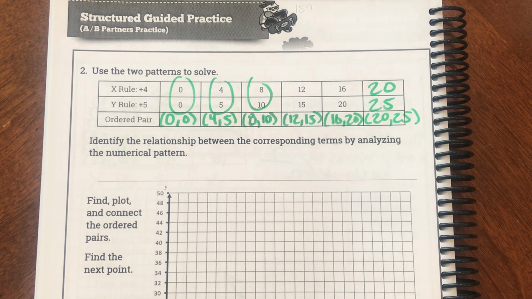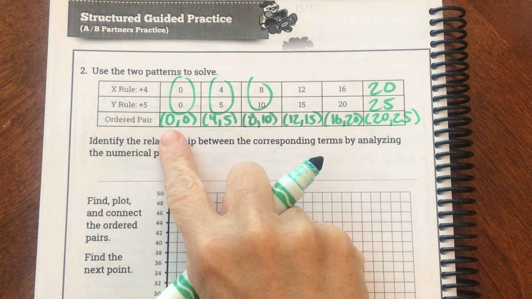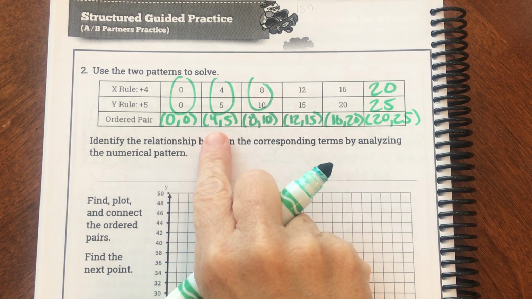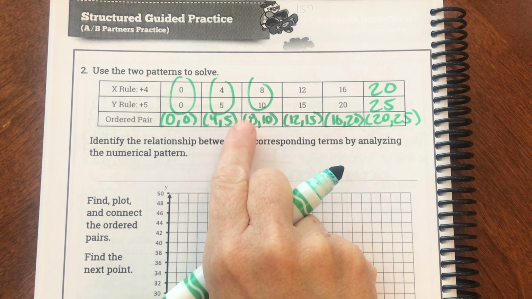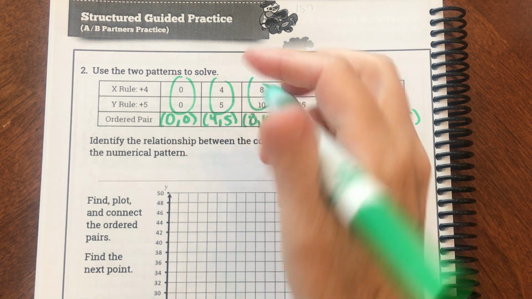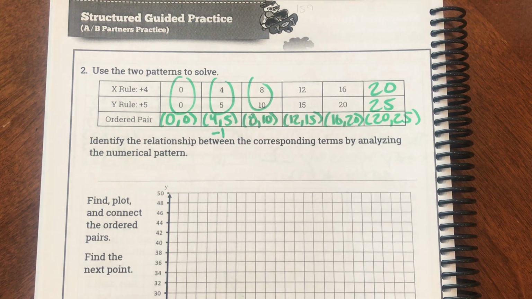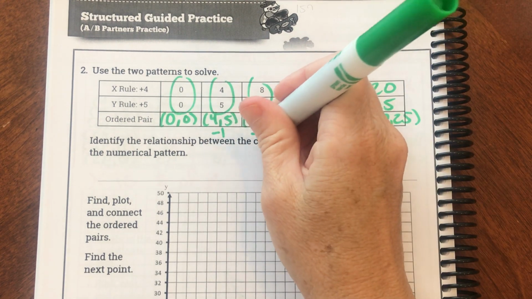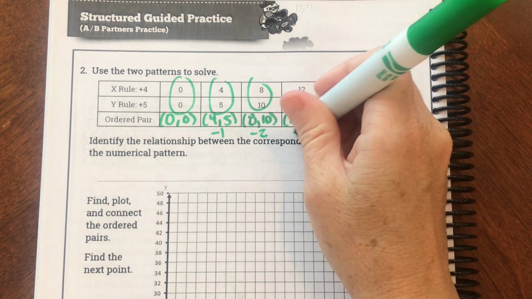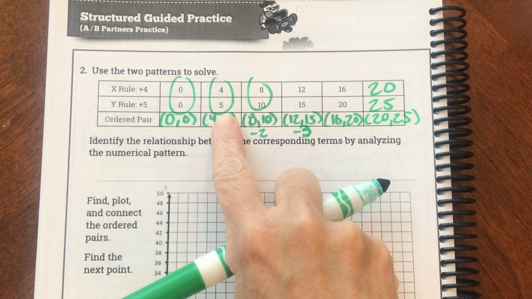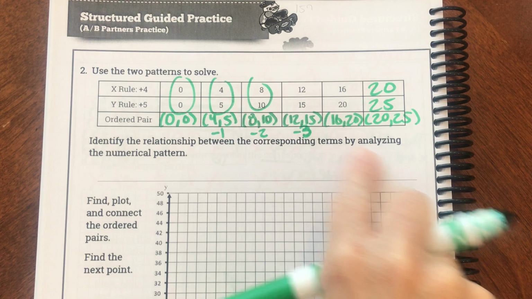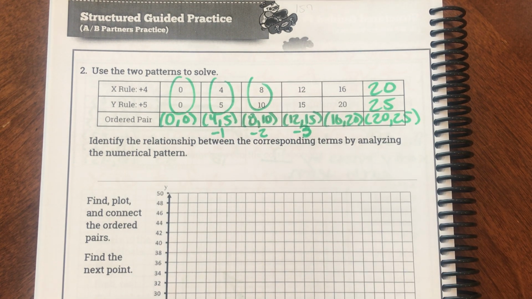Okay, so what relationship do we see here? Well, if I look at 0, 0, it doesn't help me. If I look at 4, 5, 4 times nothing gets me 5, and 5 divided by nothing gets me 4, but I do see their difference is 1. And here I see their difference is 2, and their difference is 3. Notice that once I didn't find a division or multiplication pattern here, I didn't even try for the other ones.